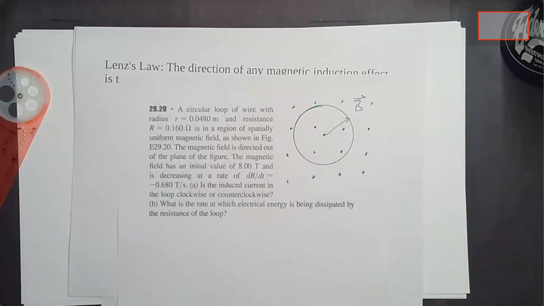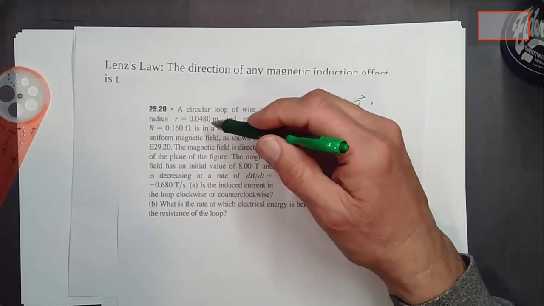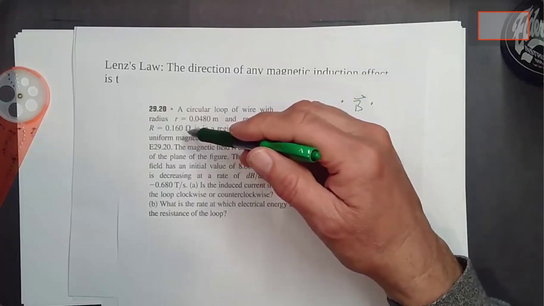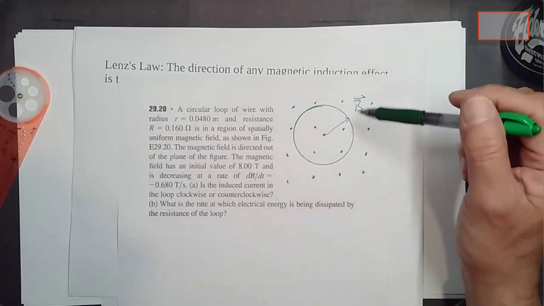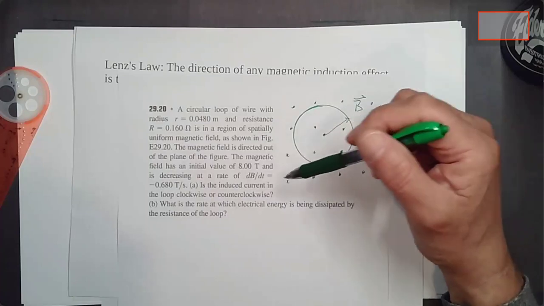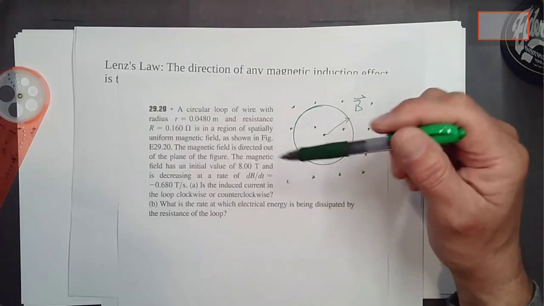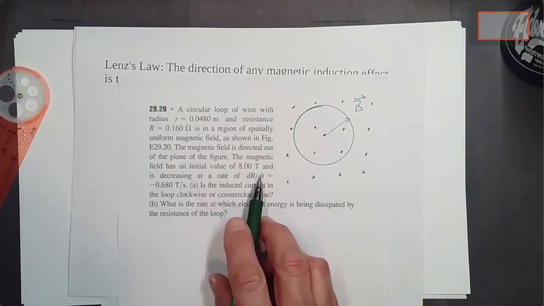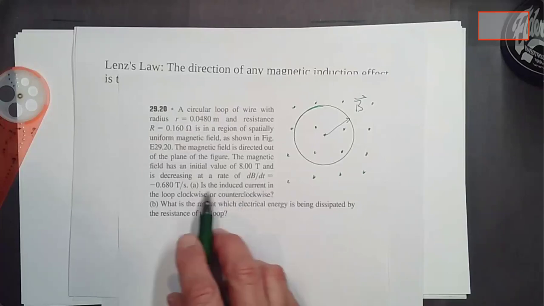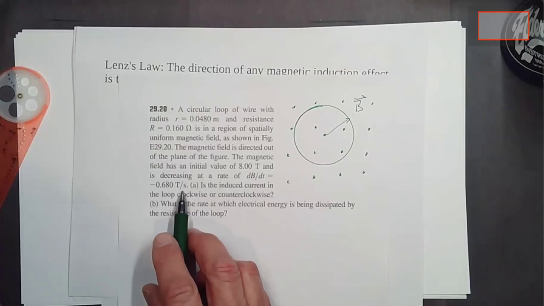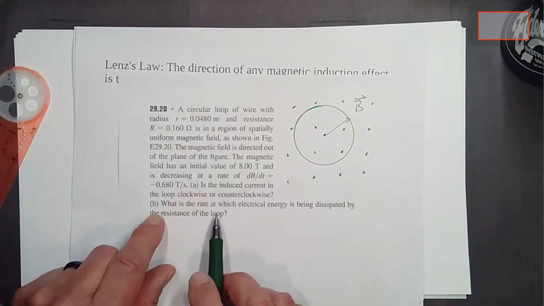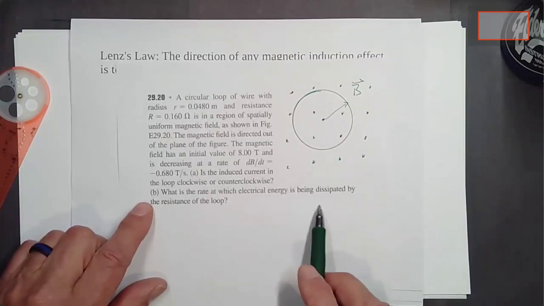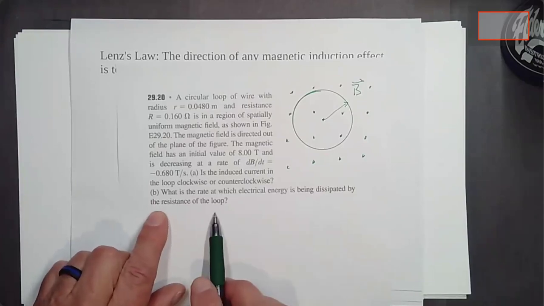And this one actually has numbers, so we'll probably have to do some sort of a calculation for it. A circular loop of wire with a radius r and resistance R equals 0.160 ohms is in a region of spatially uniform magnetic field as shown in figure 29.20. The magnetic field is directed out of the plane of the figure, and it has an initial value of 8.00 Tesla and is decreasing at a rate of dB/dt equals minus 0.680 Tesla per second. Is the induced current in the loop clockwise or counterclockwise? And what is the rate at which electrical energy is being dissipated by the resistance of the loop?